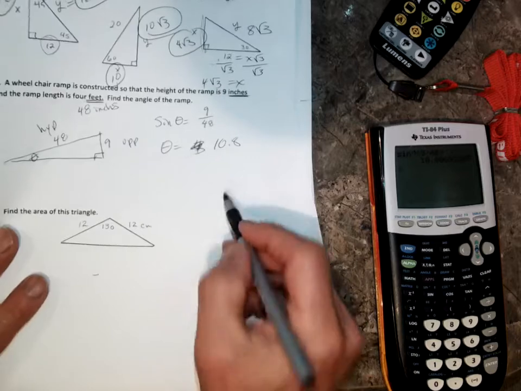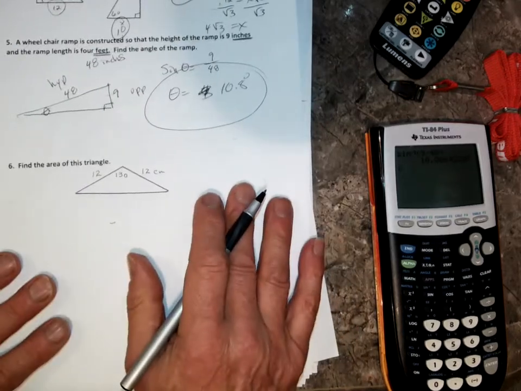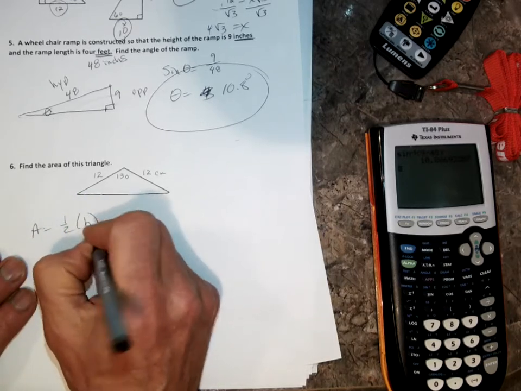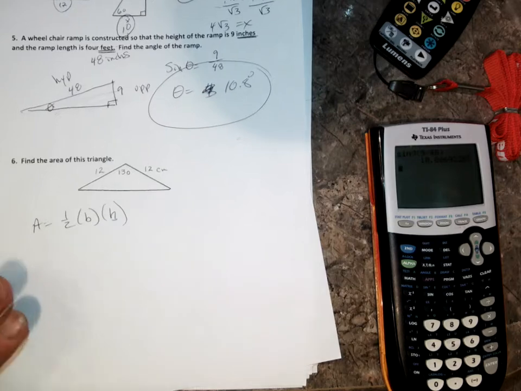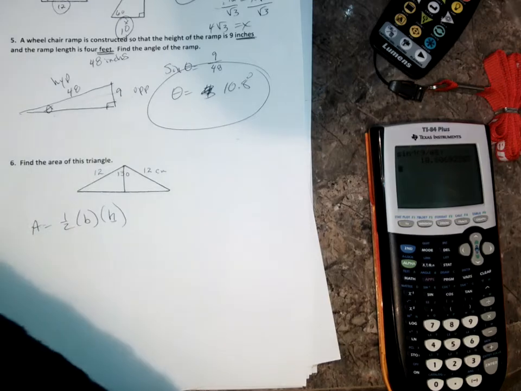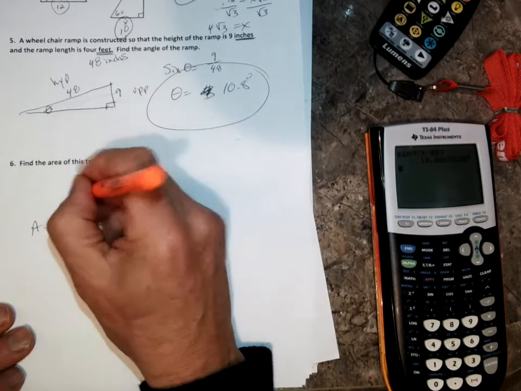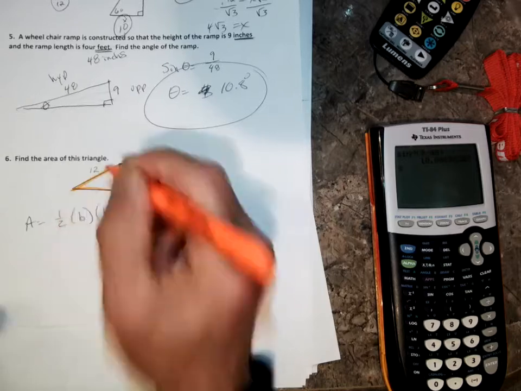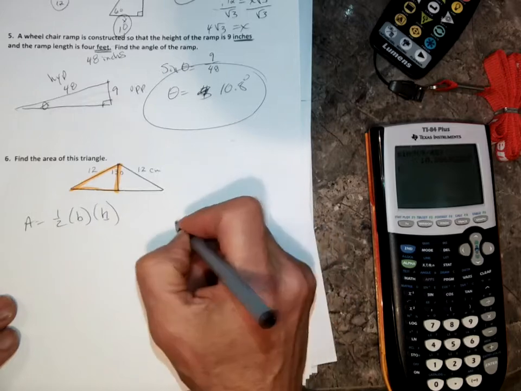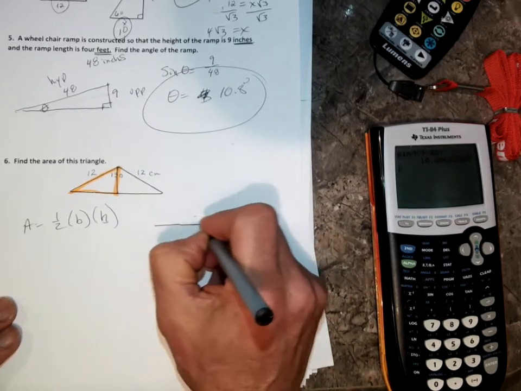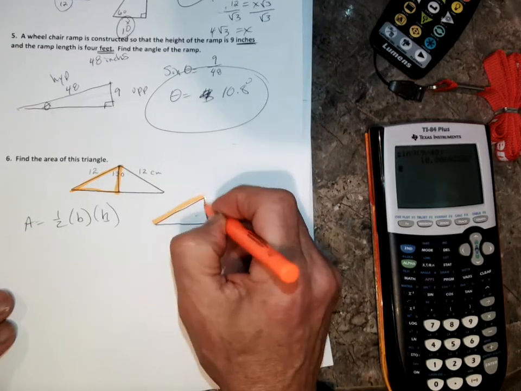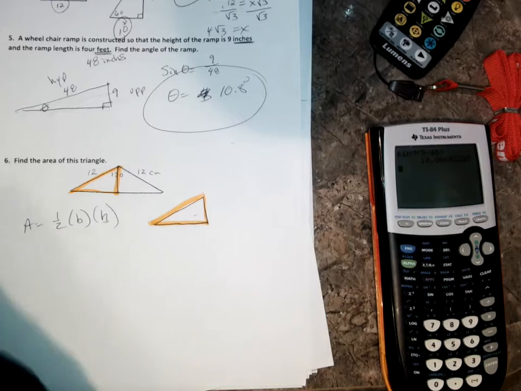Okay, last but not least, this one. Find the area. So the area of a triangle is 1/2 base times height, and we don't know either one. But if I cut it straight down the middle and look at just this triangle right here, if I find the area of that one triangle, I'll just double it. So let's just look at the orange triangle, and then I'll just double it.